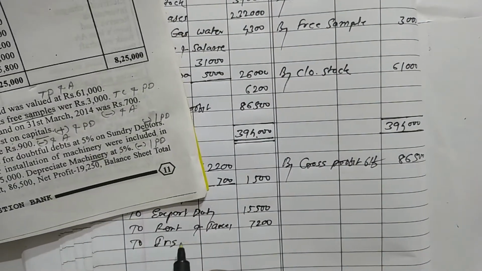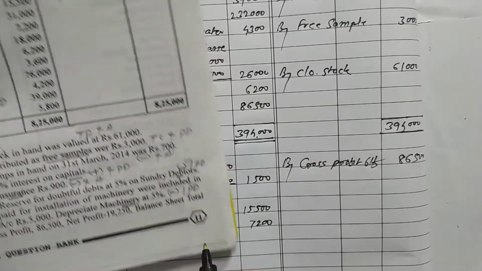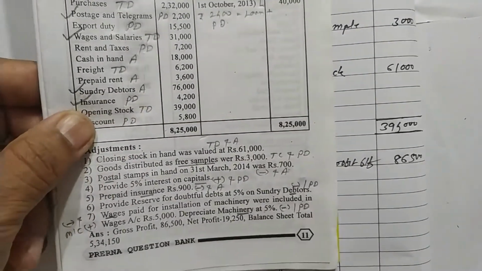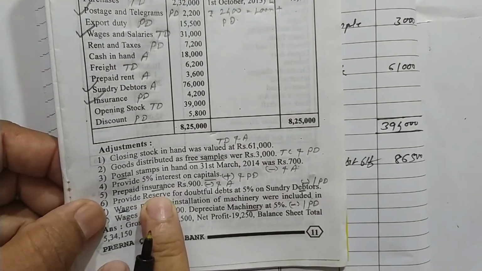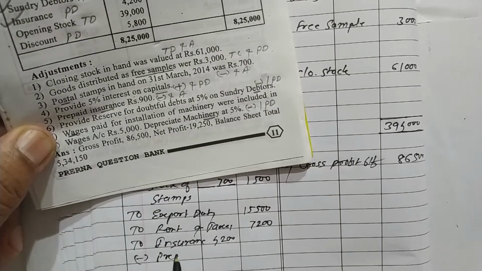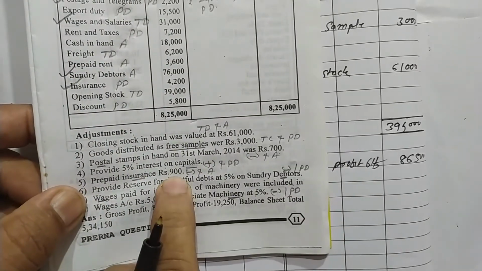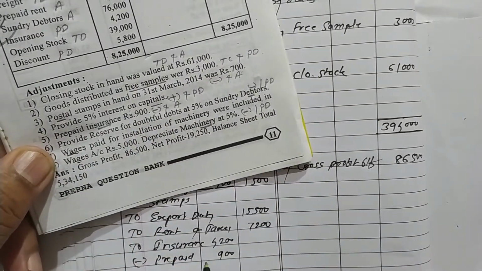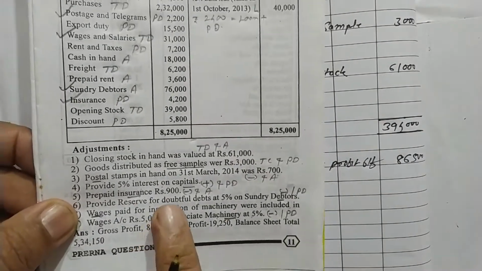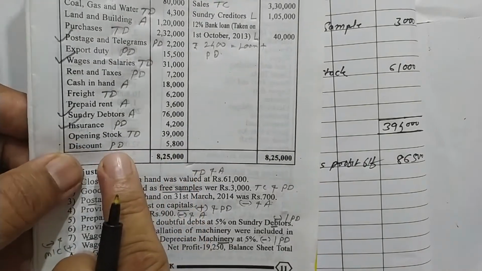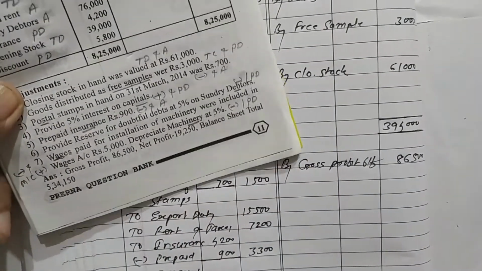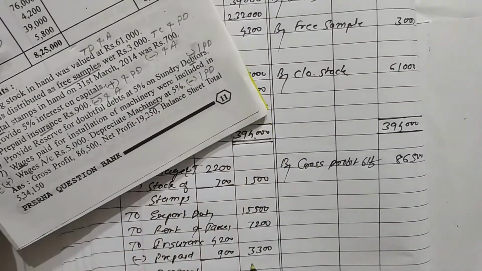To insurance, tick is given, rupees 4,200. Write in the column. Now see the adjustment: prepaid insurance rupees 900. We have to subtract prepaid rupees 900. Deduction comes 3,300. Okay. Now next is discount. Right here it is to discount, rupees 5,800.